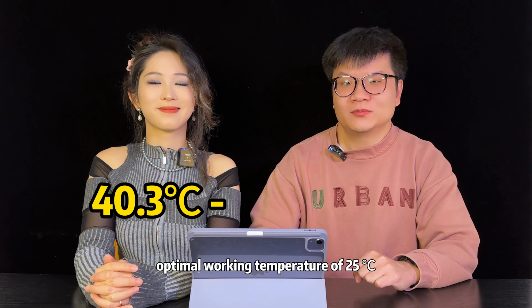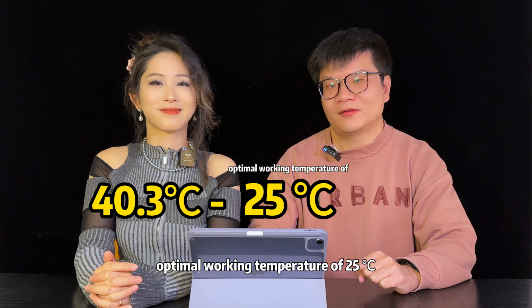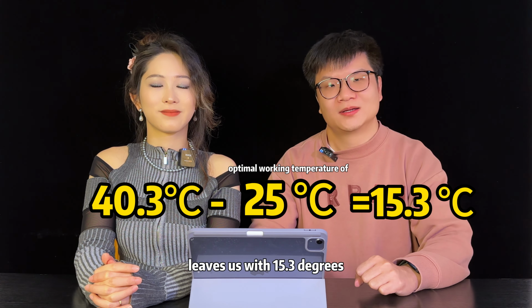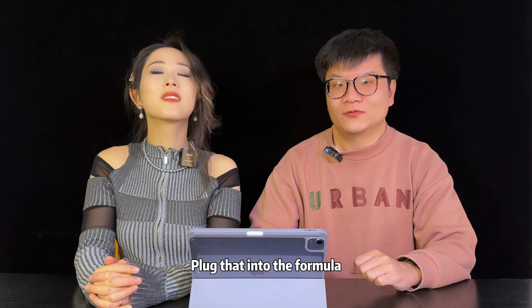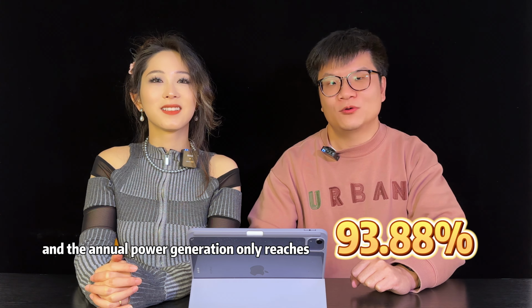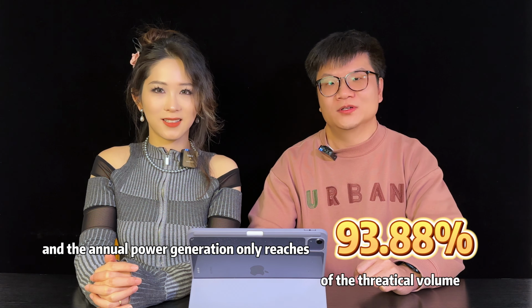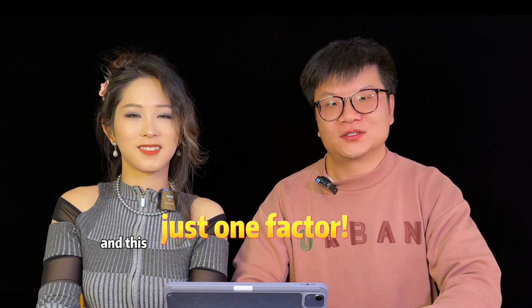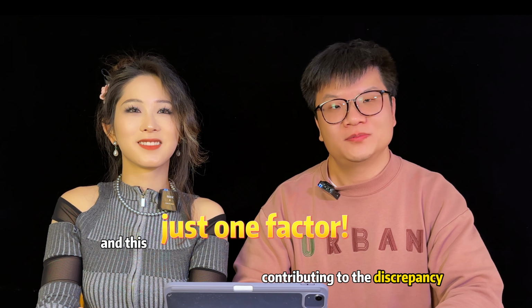Subtracting the optimal working temperature of 25 degrees leaves us with 15.3 degrees. Plug that into the formula, and the annual power generation only reaches 93.8% of the theoretical volume. And this is just one factor contributing to the discrepancy.